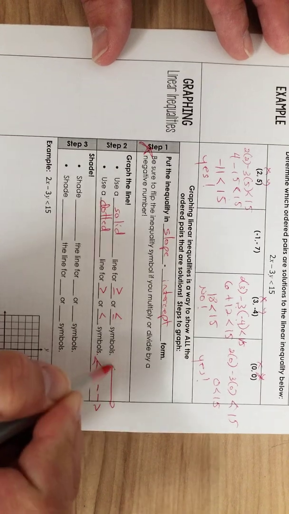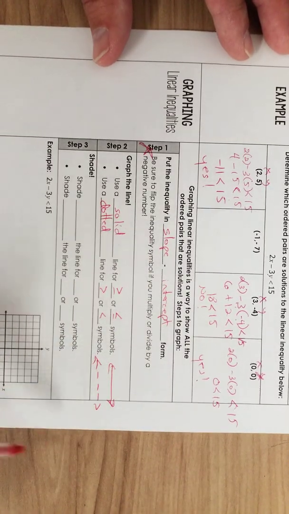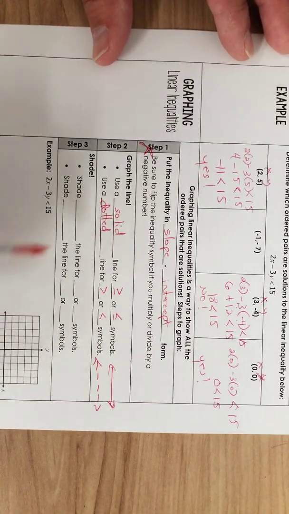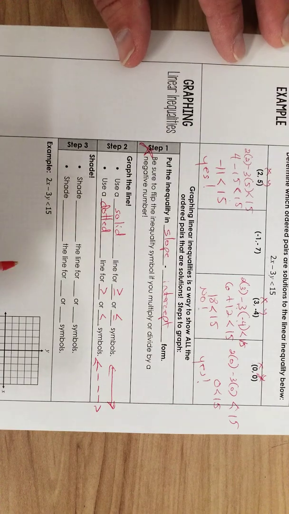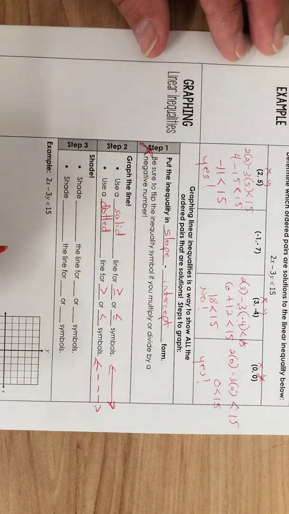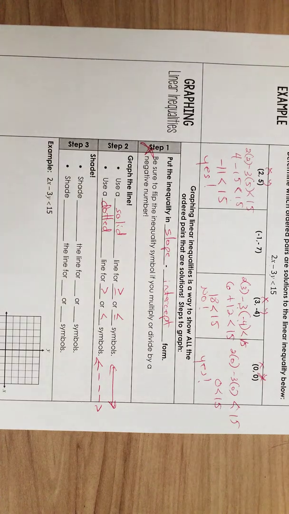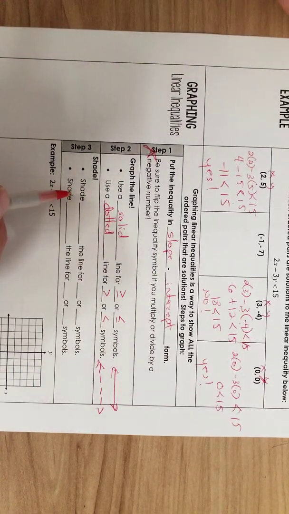So the solid line would look like we always do, and the dotted line would look like that, or a dashed line. And then lastly, remember when we were doing inequalities, you had to draw an arrow to the left or to the right showing where the solutions were? Well, in this one, we're going to do the same type of thing. It's related. We're going to shade, and I'll show you what this means here in a second.